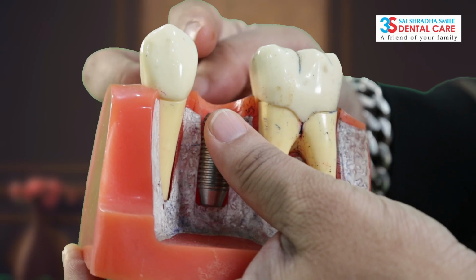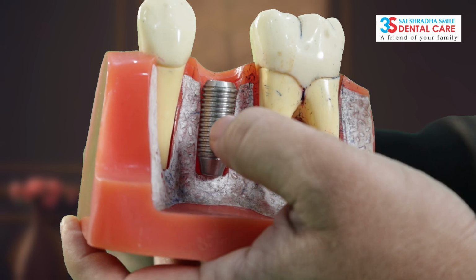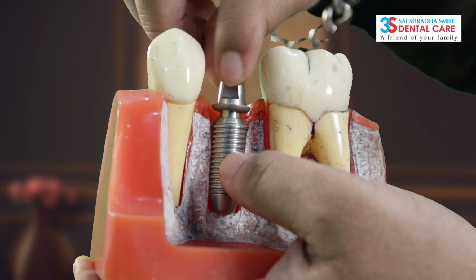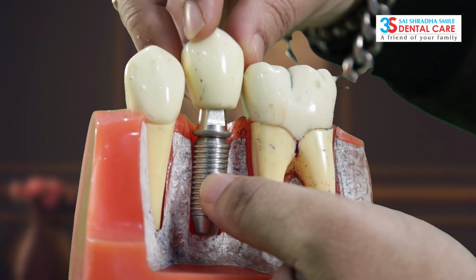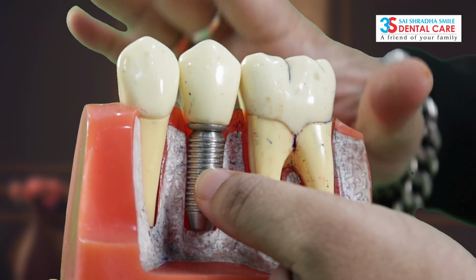Implants means, suppose there is a missing tooth and we want to replace it with a permanent solution, that is a titanium screw, grade 5 titanium. This is the implant which we can place in the missing tooth area, and after that we have to wait for a period of 3 to 6 months. Then we can place the second part, known as the abutment. After placing the abutment we can place the crown. So this is how we replace a missing tooth with a titanium screw, known as an implant. This is in short.